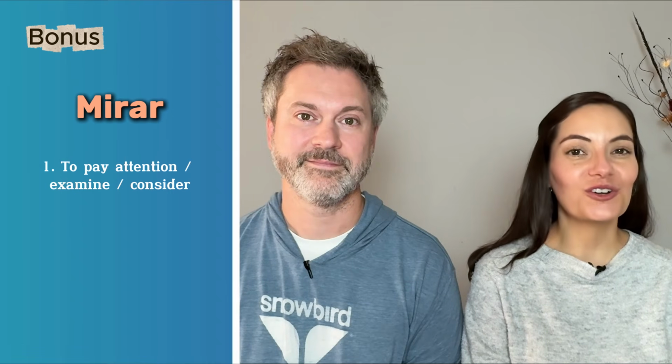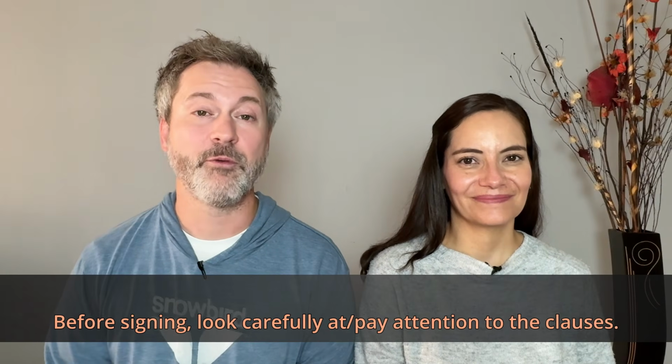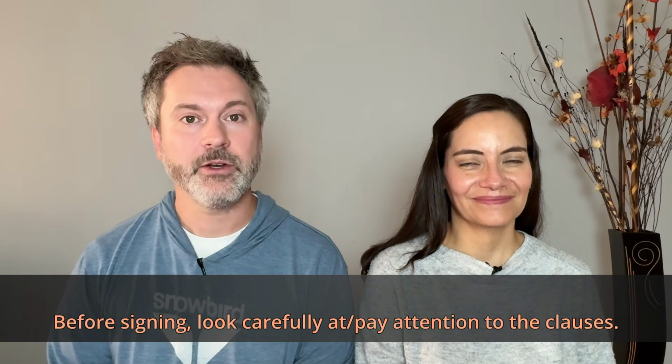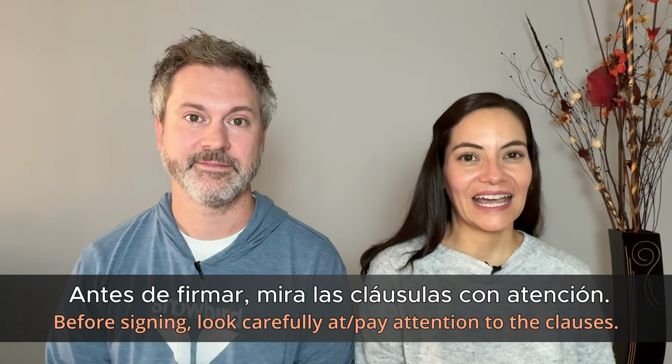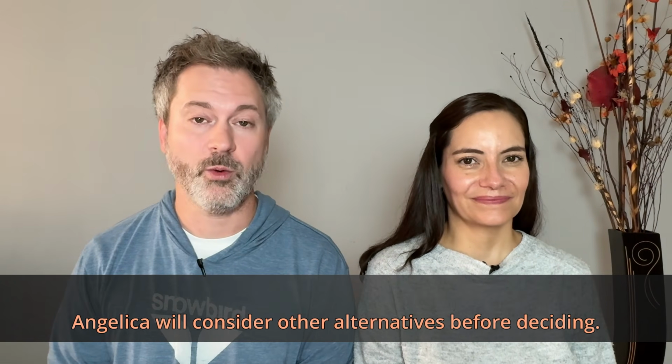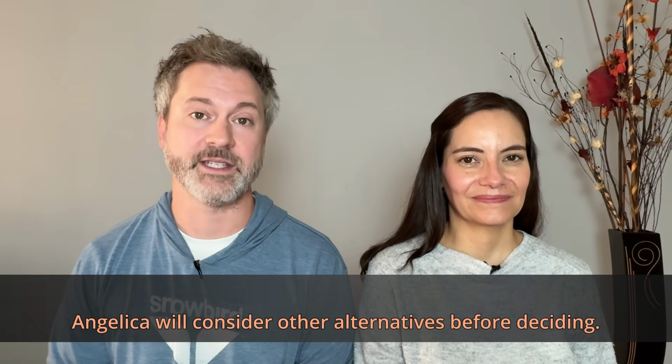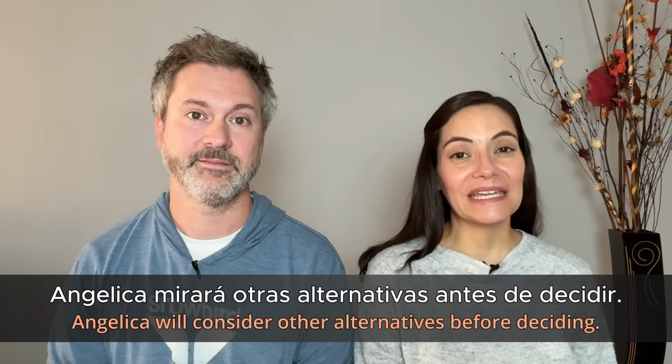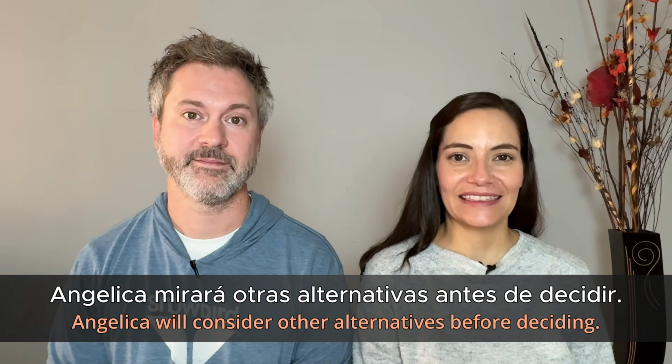Now, don't worry too much about this because in any Spanish-speaking country, if you use ver or mirar, they're going to understand you. Now, just as a bonus, let's quickly check out a few other ways that we can use mirar and ver. First, mirar can mean to pay attention, examine, or consider. So, for example, before signing, look carefully at or pay attention to the clauses. Antes de firmar, mira las cláusulas con atención. Angelica will consider other alternatives before deciding. Angélica mirará otras alternativas antes de decidir.